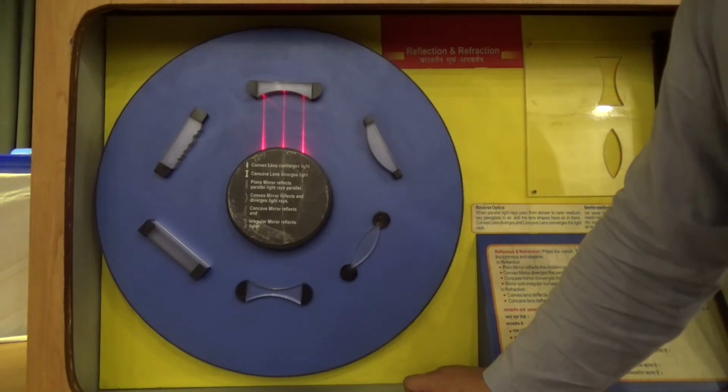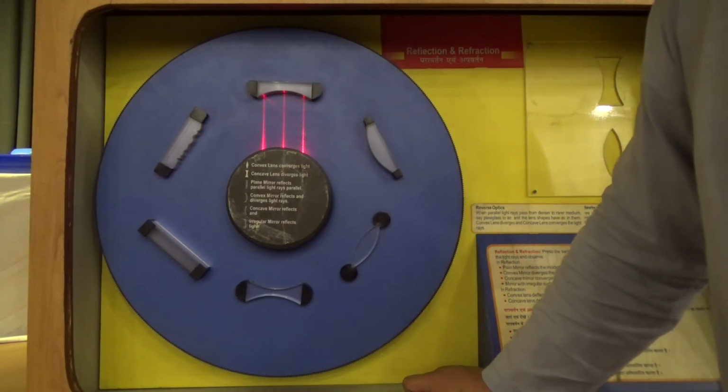we have varieties of applications. For example, the mirror that we use for shaving gives a magnified output. That is the reason why we use a concave mirror. And in the headlights of vehicles, we use a concave mirror; also in telescopes, microscopes, and so on.